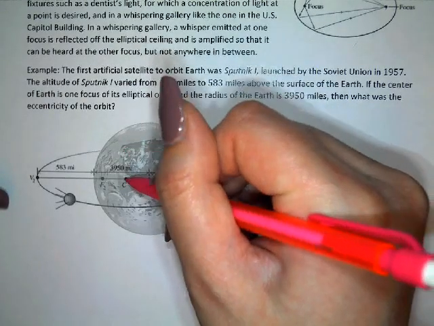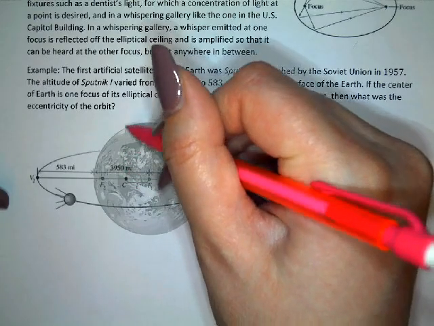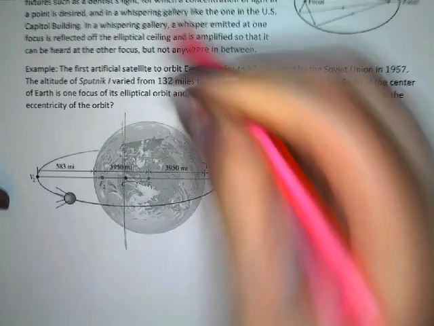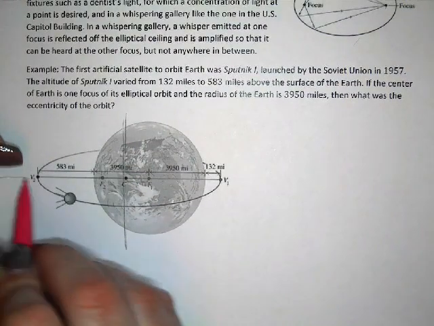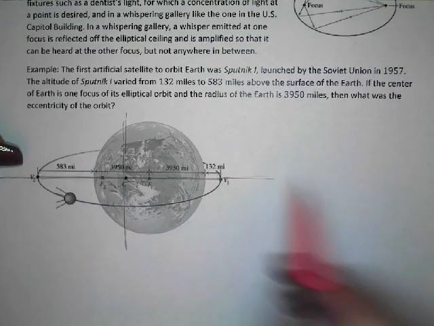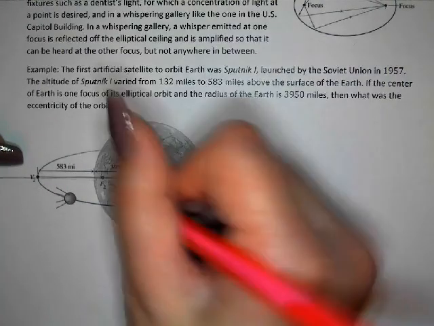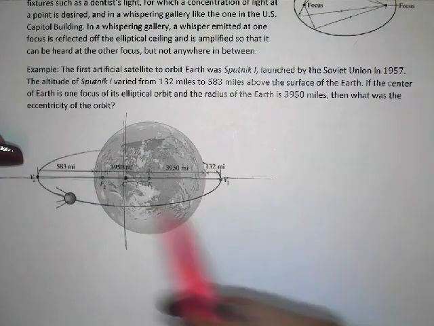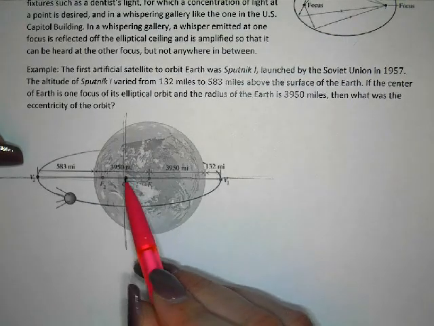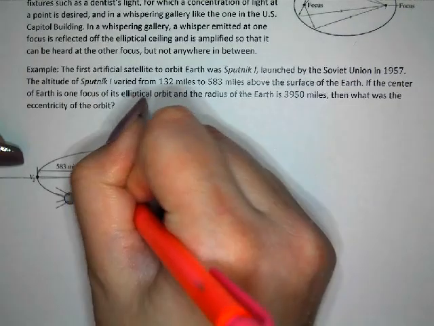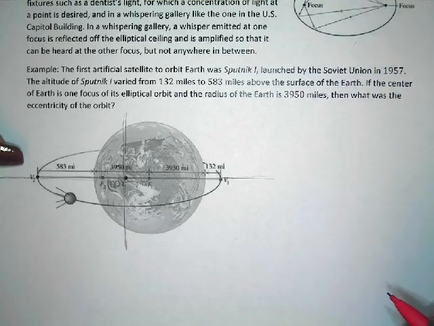In word problems, it's often good to put your drawing or modeling problem on an X and a Y axis. So I'm going to make the center of the ellipse, not the center of the Earth, at 0, 0. So this is at 0, 0. And so we can see all the measurements from here to here.